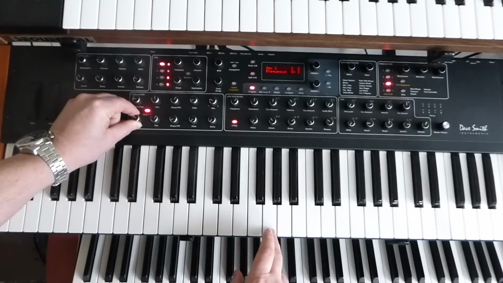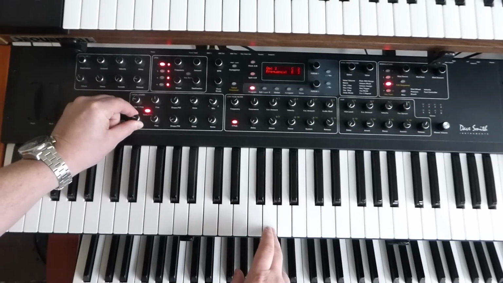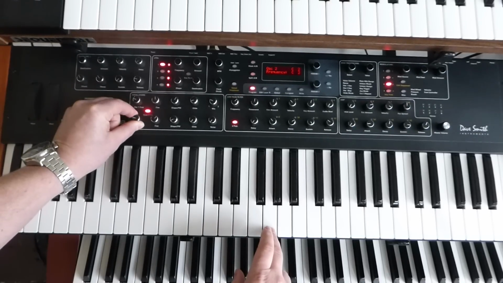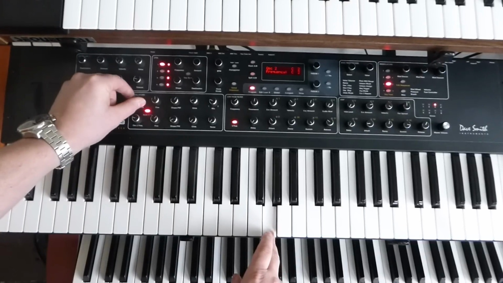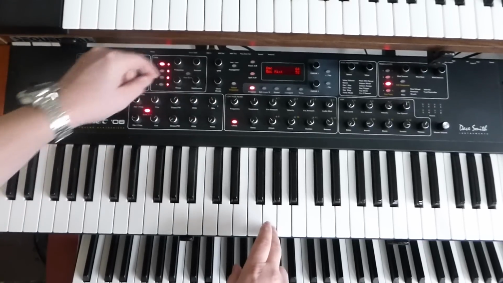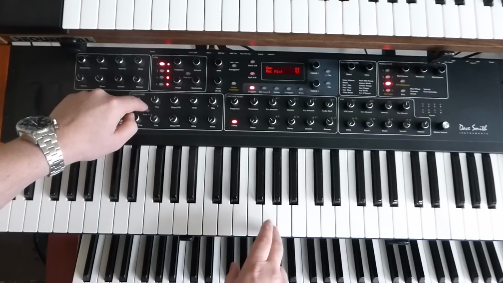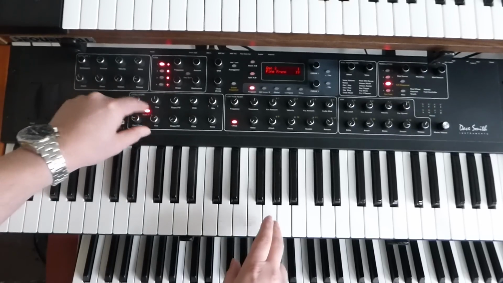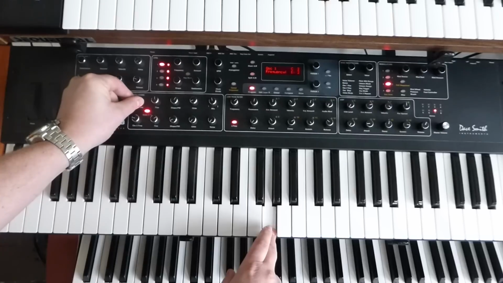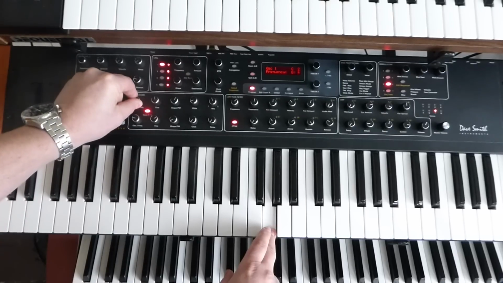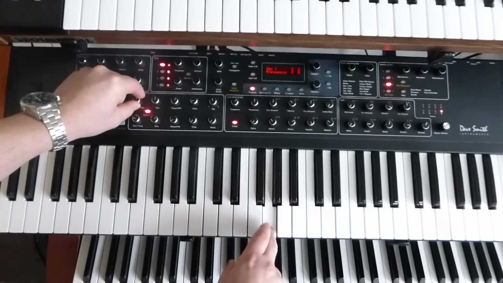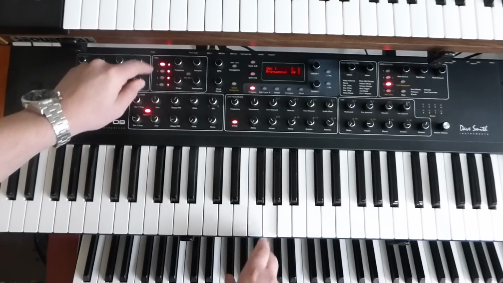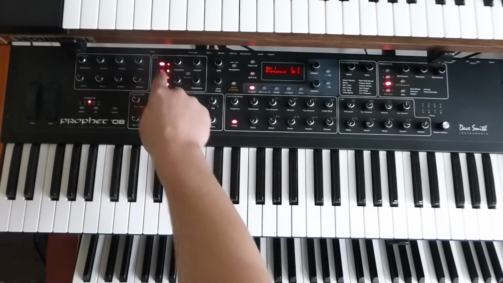Bring this down. So I've got them synced now, they're both playing. Hear them slightly detuned there. Sync them. I'll play with 1. So you can hear that stepping through as I go through the notes.